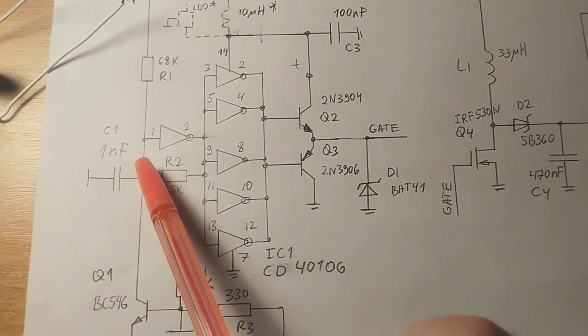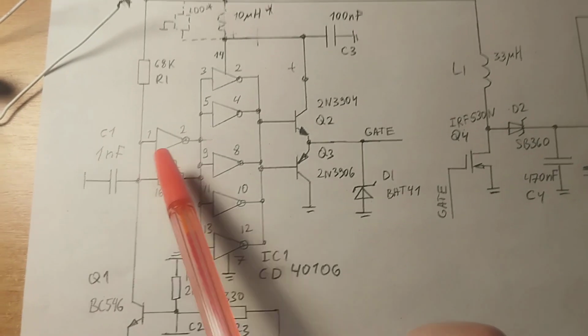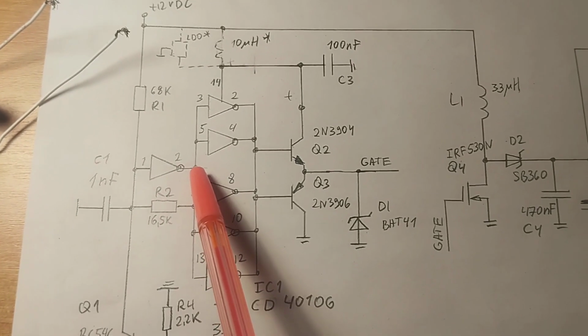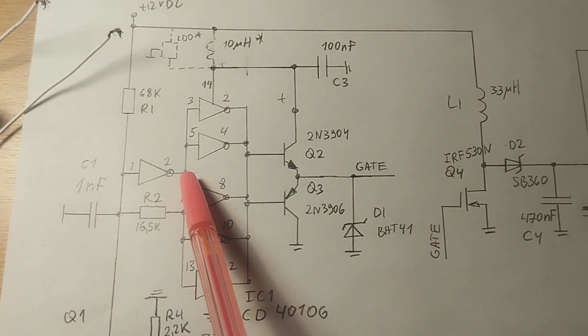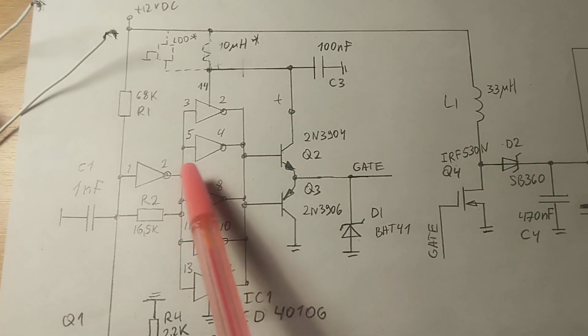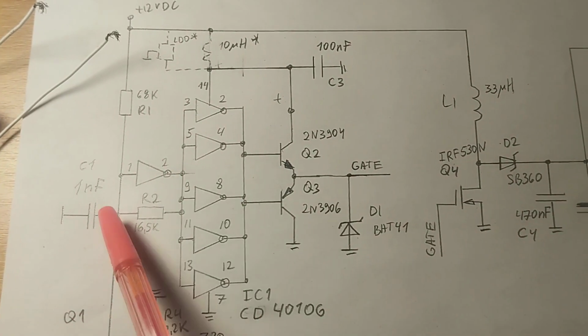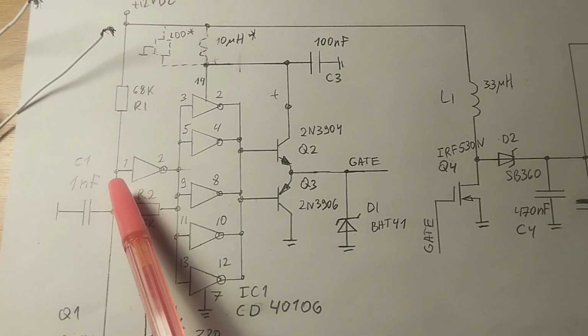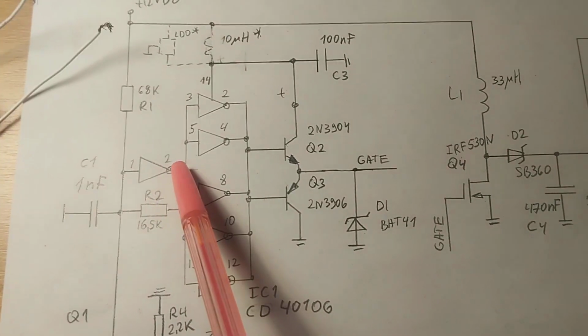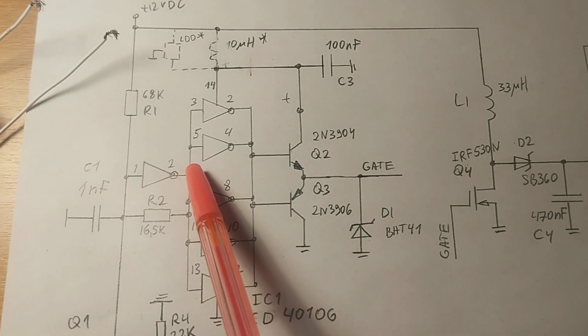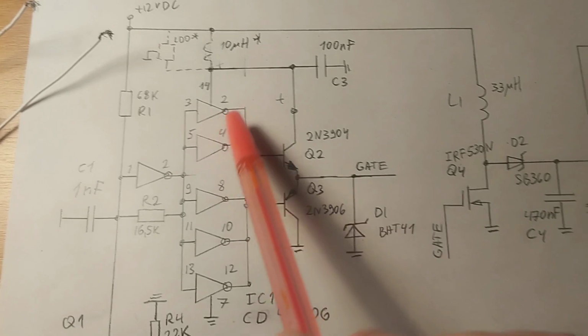So when the voltage decreases, the output frequency and pulse duration also decrease. And when the input voltage is small, on the output we have very short pulses and very long delays.